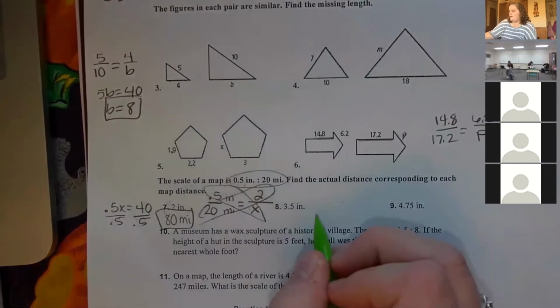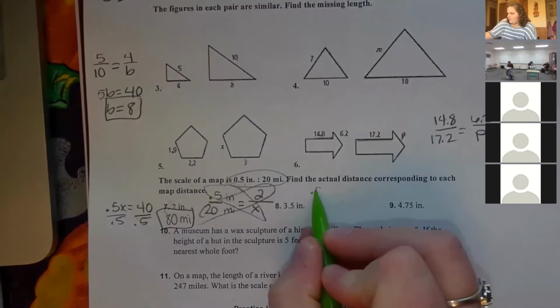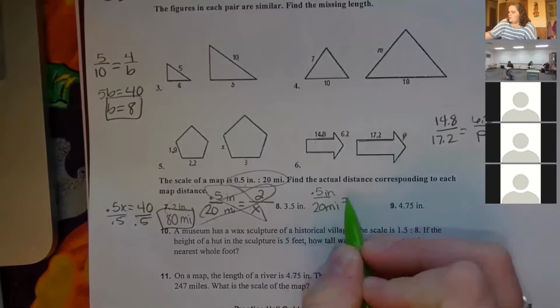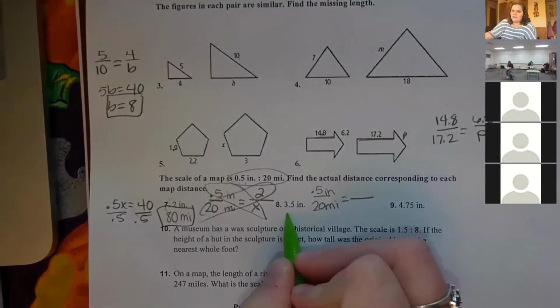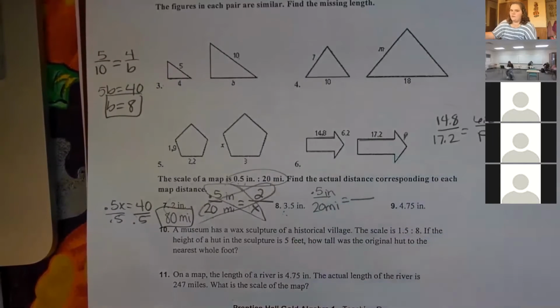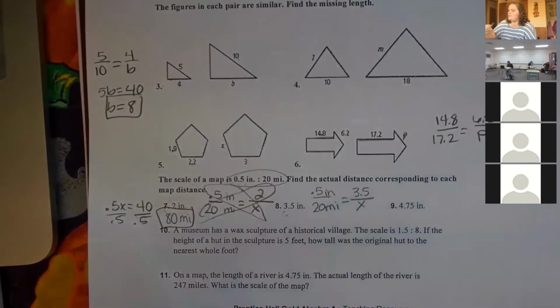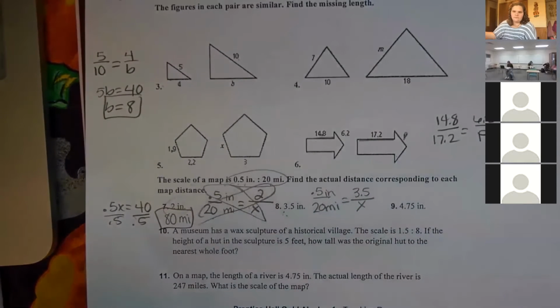Okay, so again, we're going to start with the 0.5 inches over the 20 miles equals, now we're going to put in our corresponding thing. I have 3.5 inches. Is that going to go on top or bottom? Are inches on top or are they on bottom? Top. So yep, I'm going to put that 3.5 on top, put x on the bottom, and then I would keep solving. Okay, makes sense?